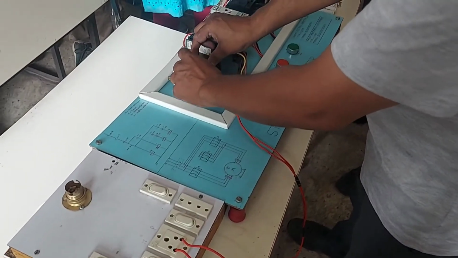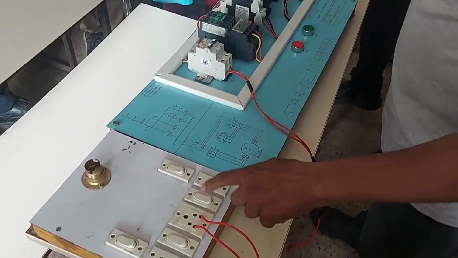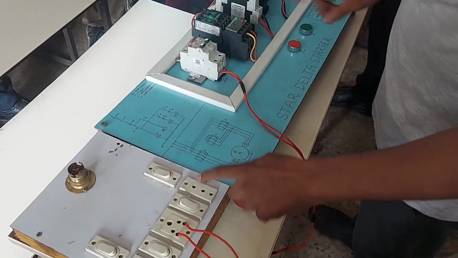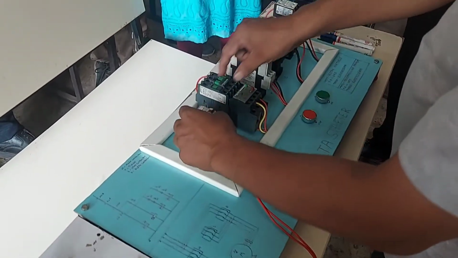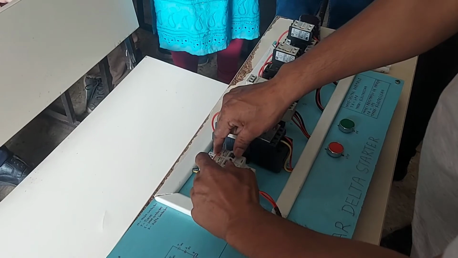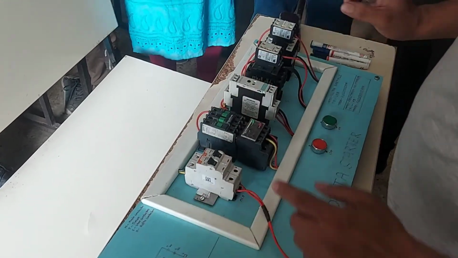Now the MCB is off. Okay, I am providing supply to this circuit. Okay, now I am switching on the MCB. The MCB is on now.